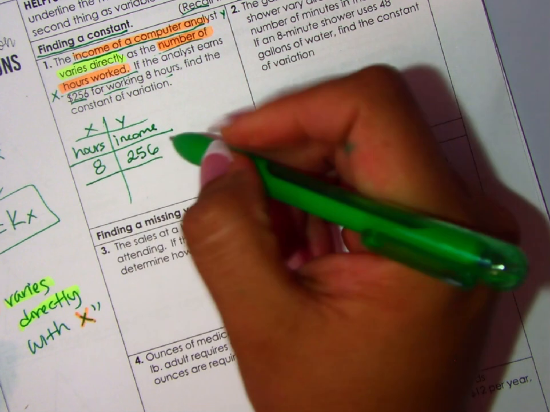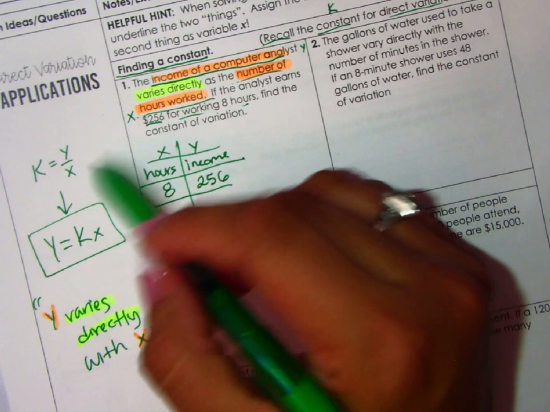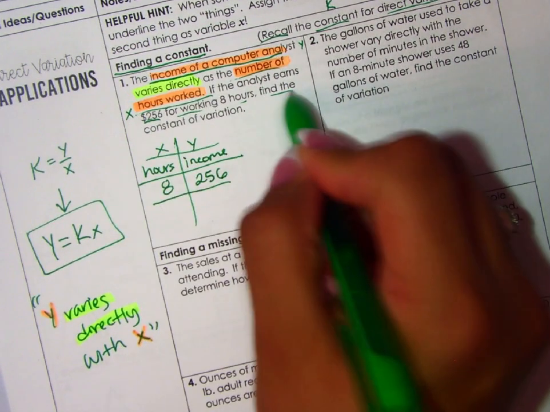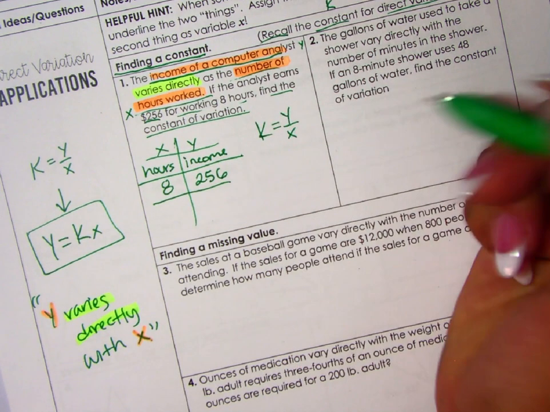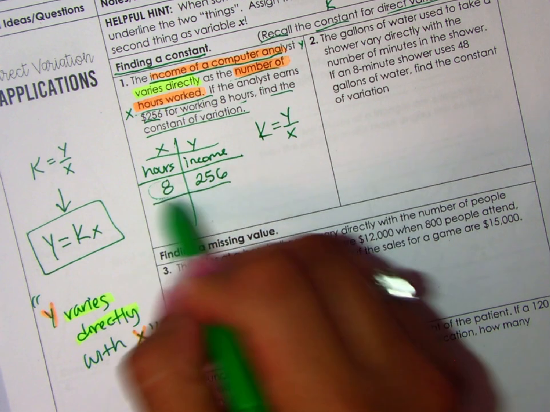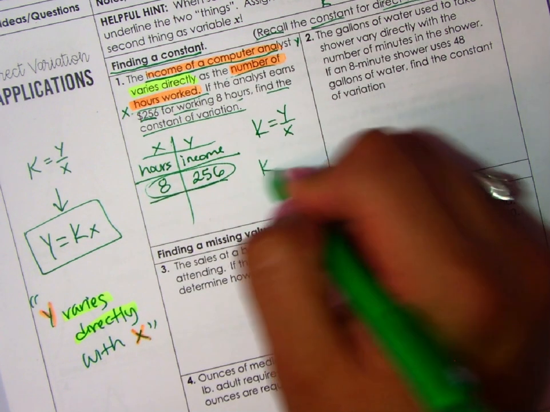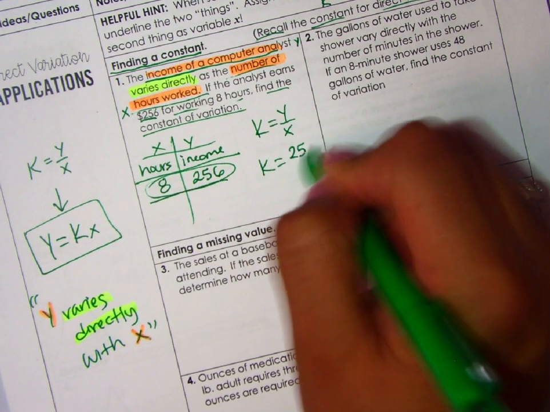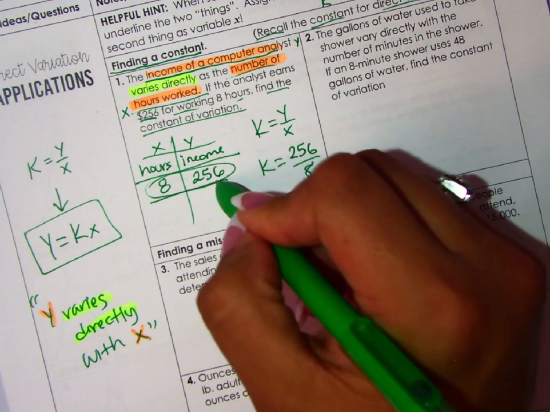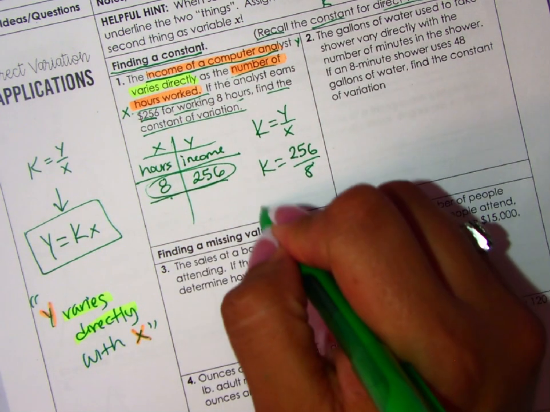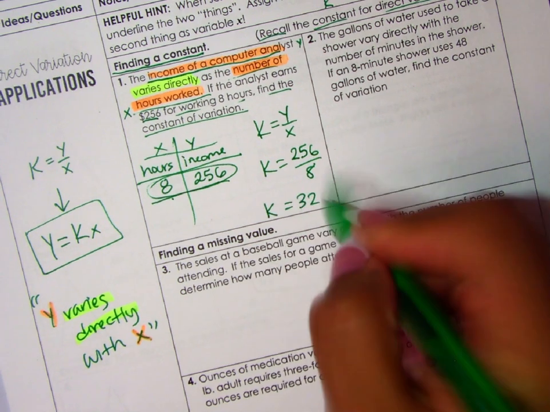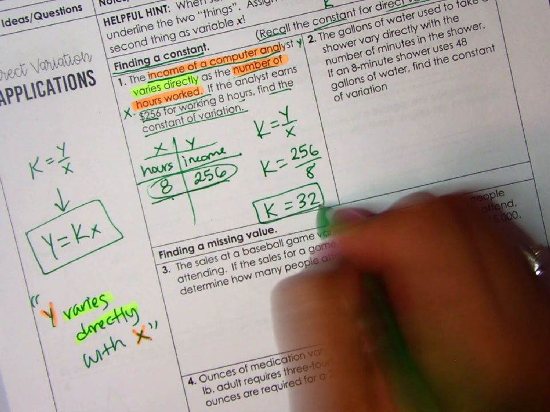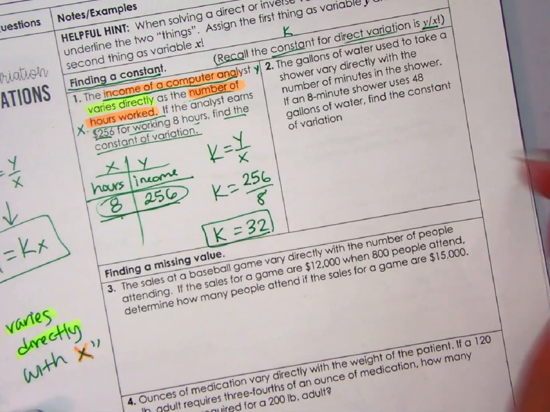These x and y values are enough to create your constant, which is asking here, find the constant of variation, k equals y over x. So we're going to use these two values to find the k. We're going to have 256 divided by 8, because it's y divided by x. And this will result in k equals 32. So this is your constant. I'm not asking you to solve for anything yet. Let's try it one more time.